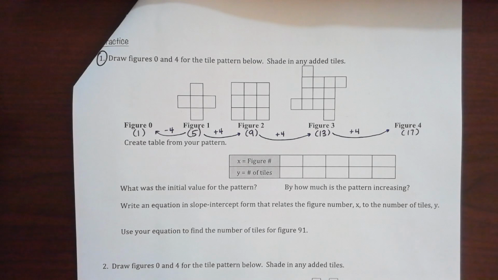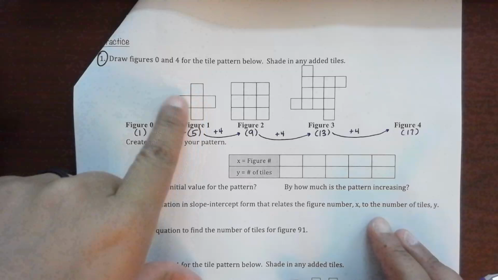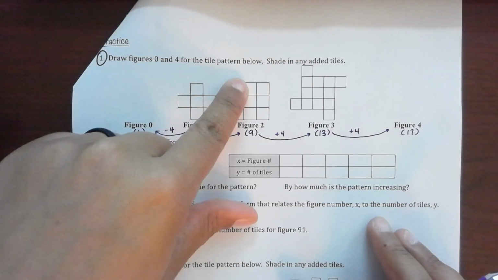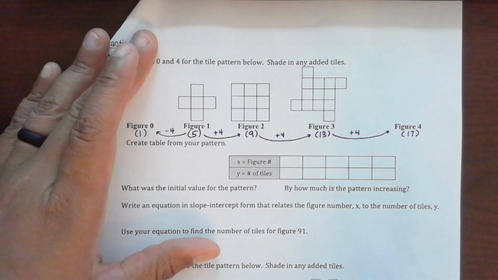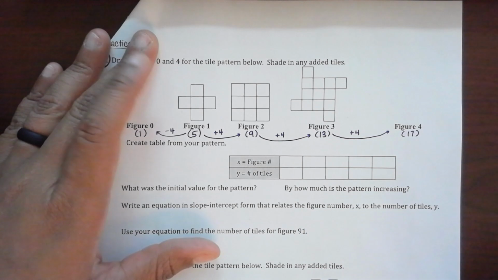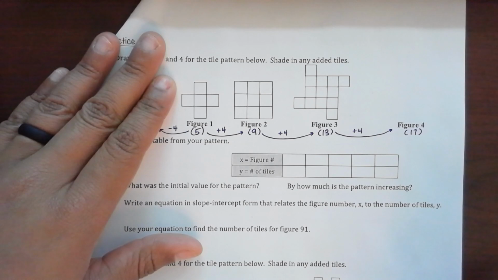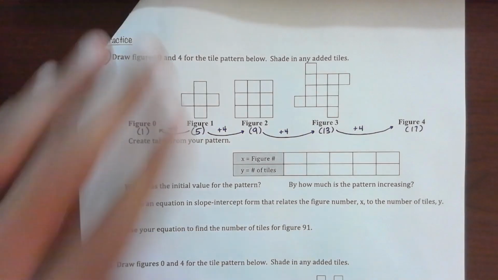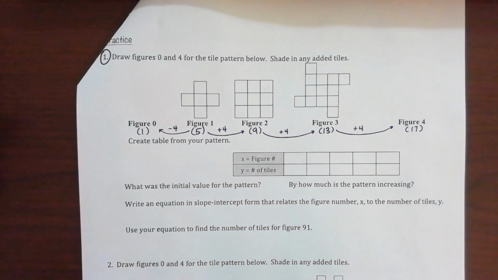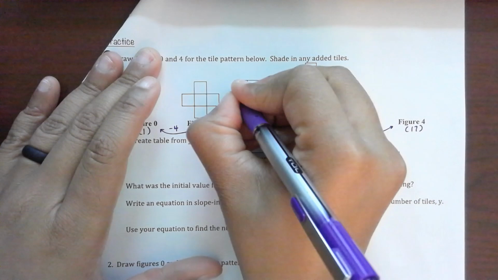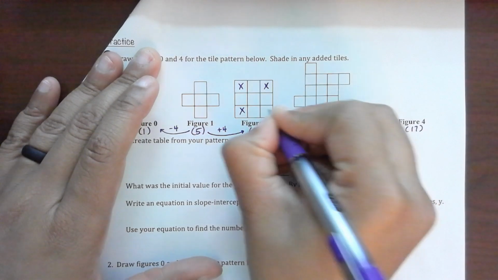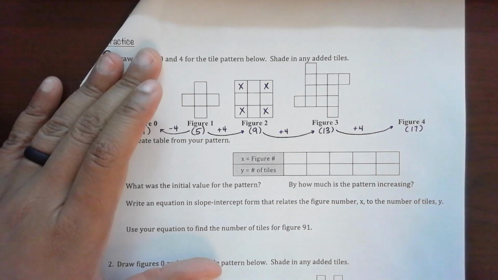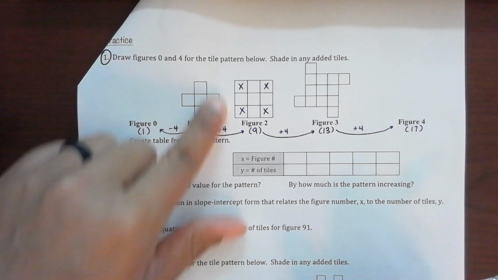So my question here is, how did this picture turn into this picture? It was plus 4. What was added from here to here? They added 4, but where? Not the ends, like the corners. Because if I take those away, what was left? The inner part.